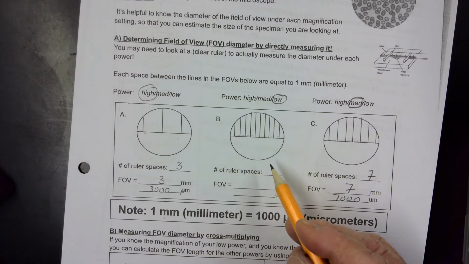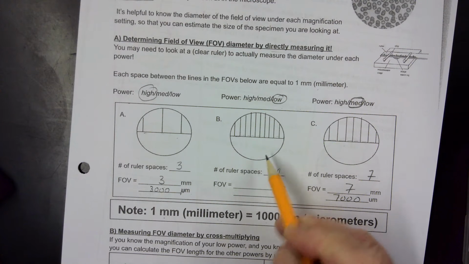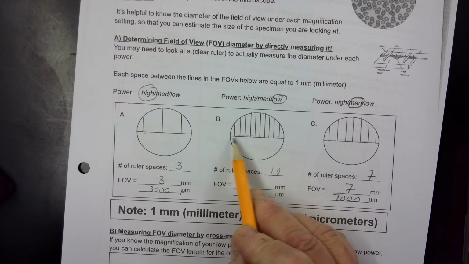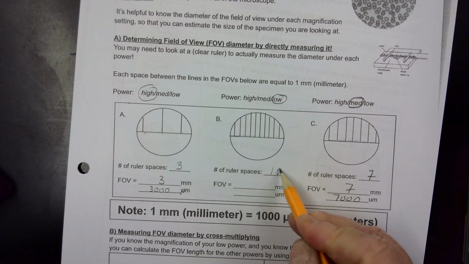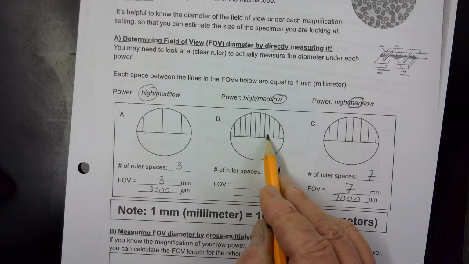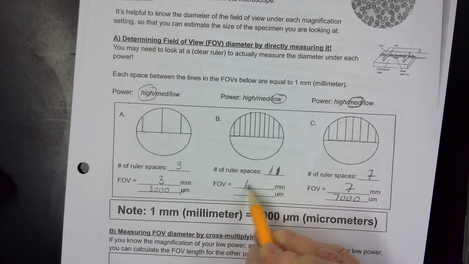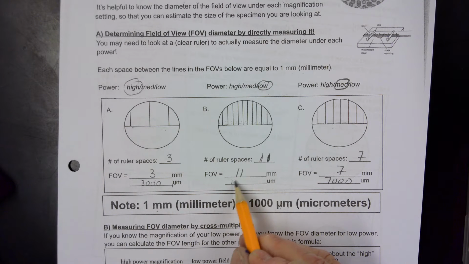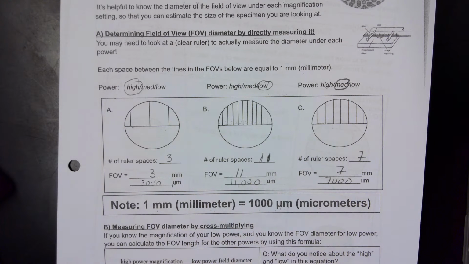I feel like I'm counting that wrong. Yeah, maybe this is a full one right here. So I think this is actually 11 total ruler spaces: 1, 2, 3, 4, 5, 6, 7, 8, 9, 10, 11. So we are looking at a field of view of 11 millimeters, and of course, that means that we have 11,000 micrometers.